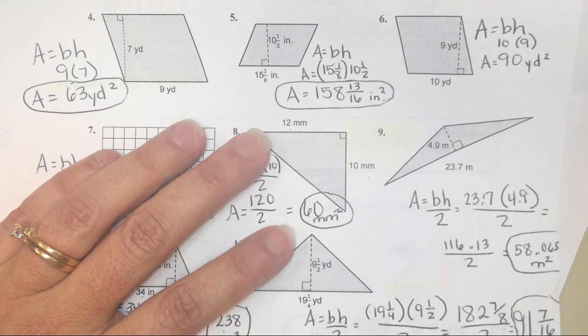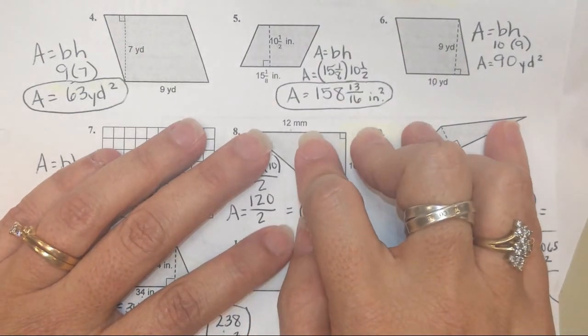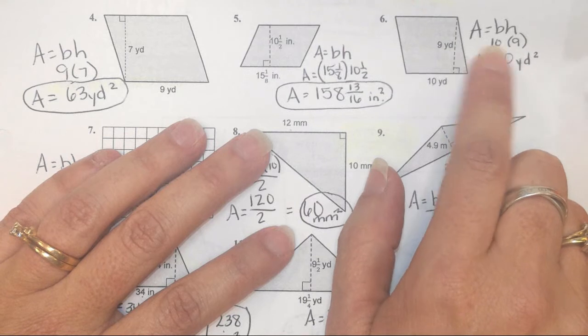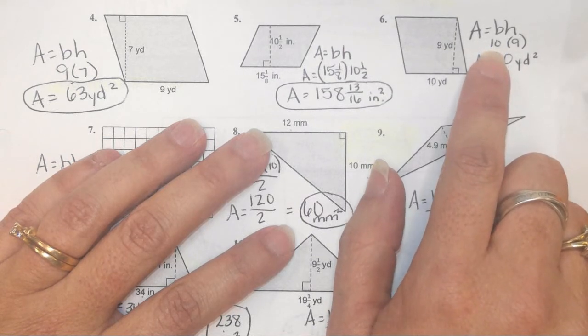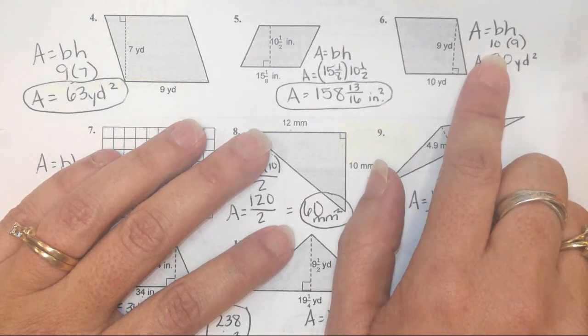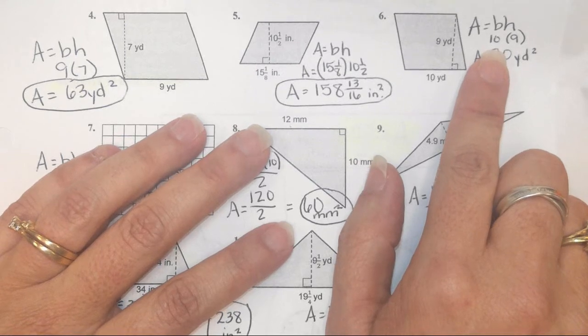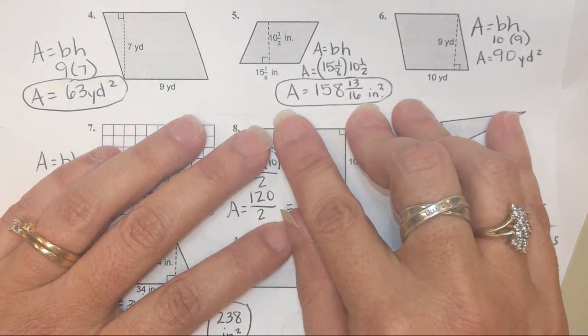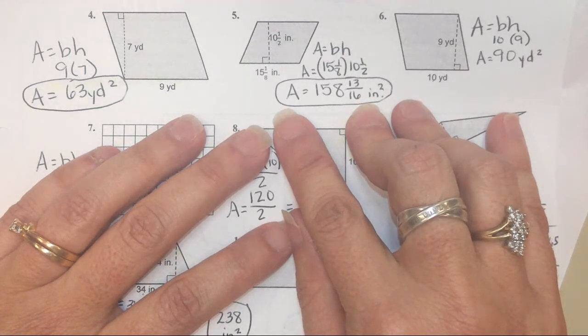Okay. For number 6, you have to put a times sign and the 9, but you can put them both in parentheses if you wanted. So I had my friend in lunch period teaching me, and he said that at the very end, you have to put units squared at the bottom. You have to do that.